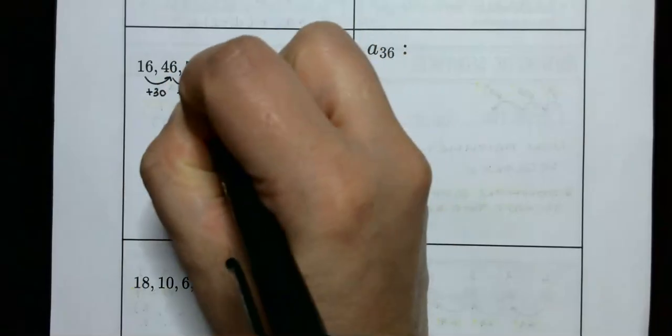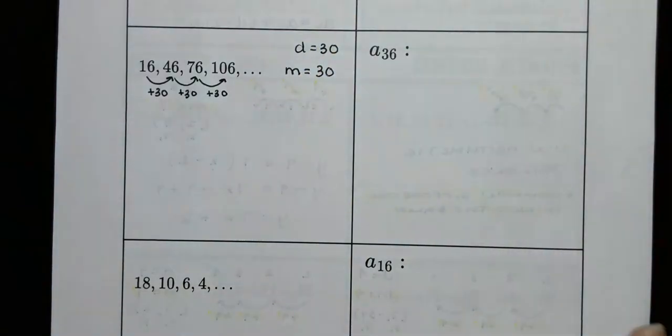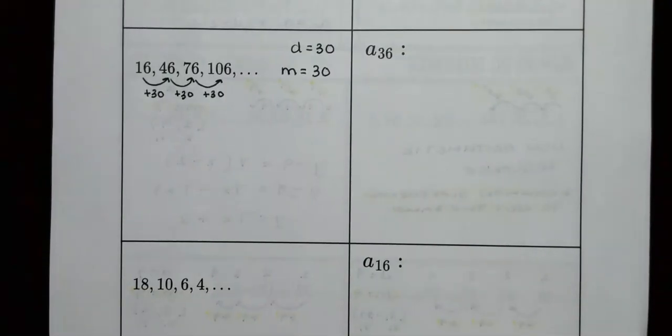All right, so our second example here, we just need to figure out how this number is changing. So from here, I'm going to go from 16 to 46, and it looks like we're just adding 30 there. All right, from 46 to 76, once again, we're adding 30. And then from 76 to 106, we're also adding 30. So because we're adding 30 every single time, this is arithmetic. So with that being said, our common difference is 30, which means that we're going to use that as our slope. A positive 30 is going to be our slope because that's how our sequence is changing.